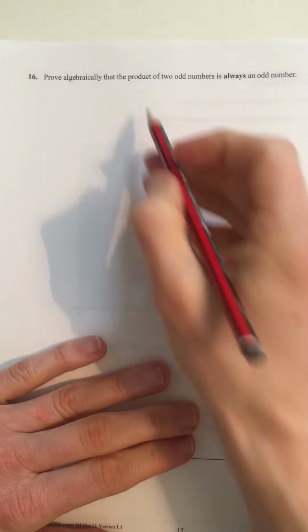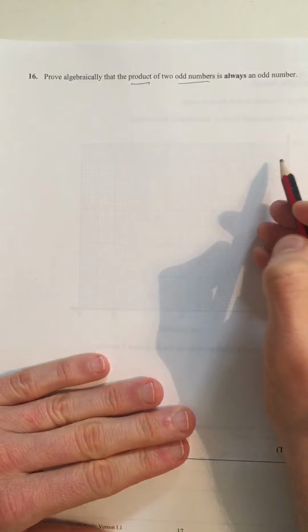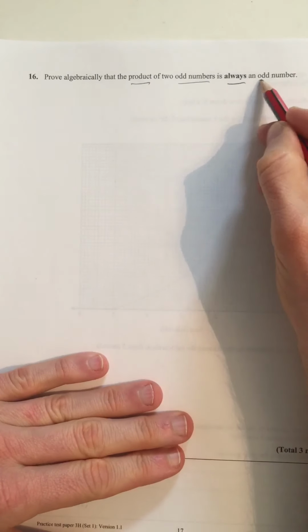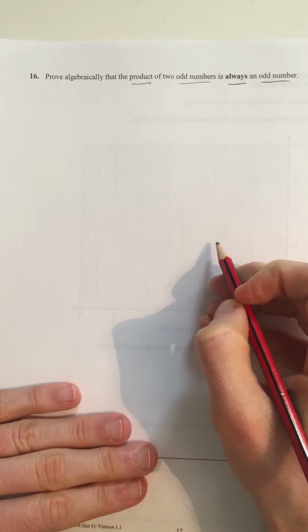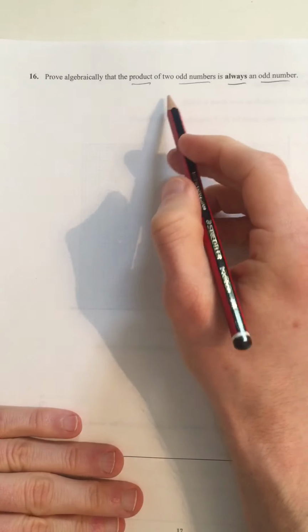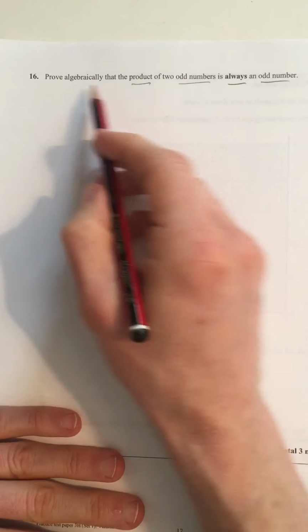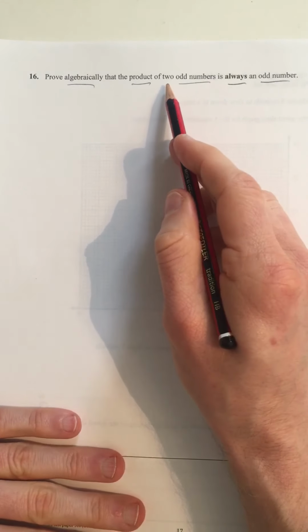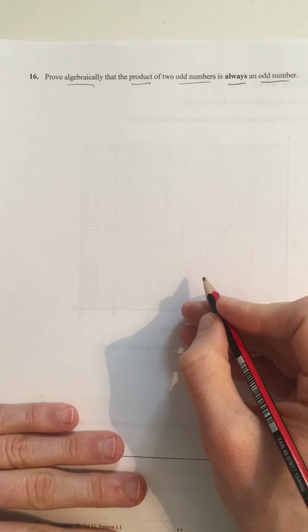Prove algebraically that the product of two odd numbers is always an odd number. Okay, so first of all, let's get two expressions, because we have to do this algebraically. Let's get two expressions for odd numbers.